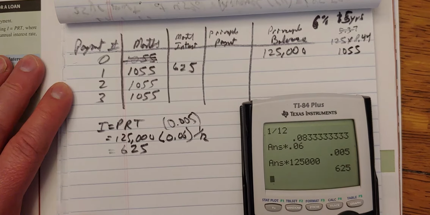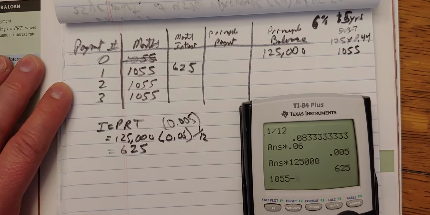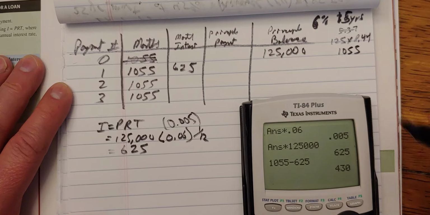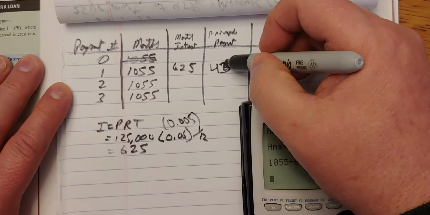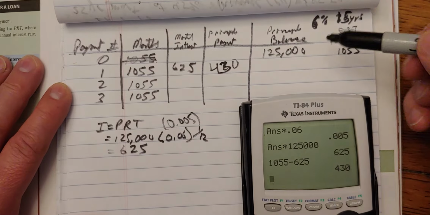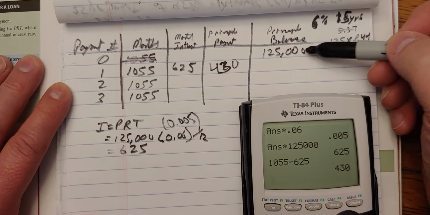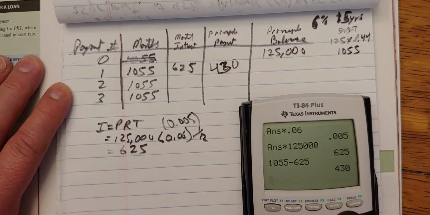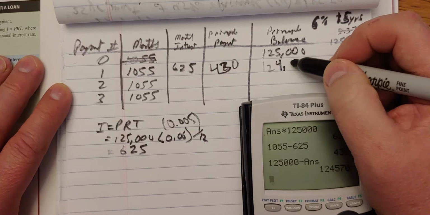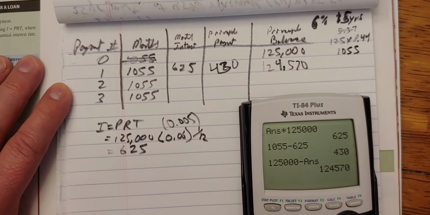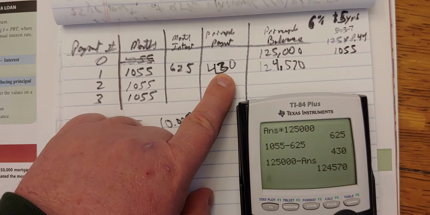So we'll subtract that from the monthly payment. 1,055 minus 625 is going to equal 430. So we subtract that from the balance from the previous month. So it's going to be 125,000 minus 430 equals $124,570. So we dropped it by 430.